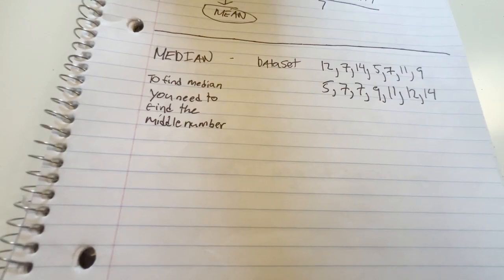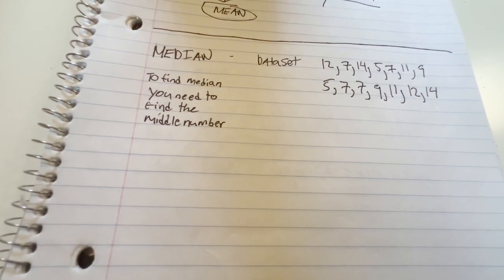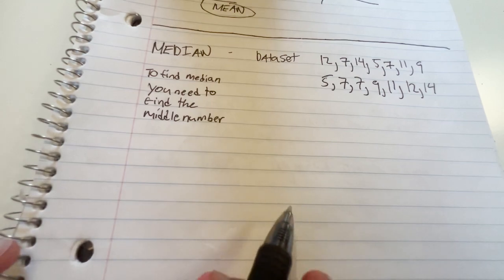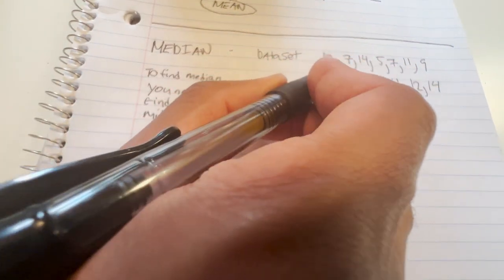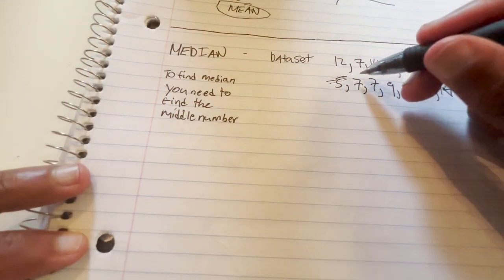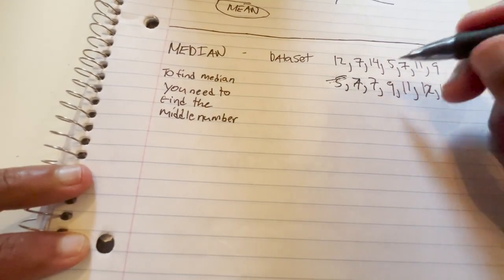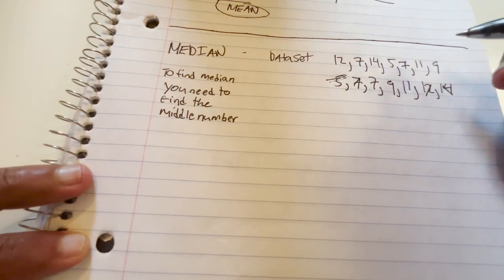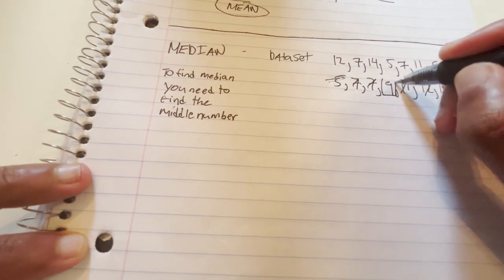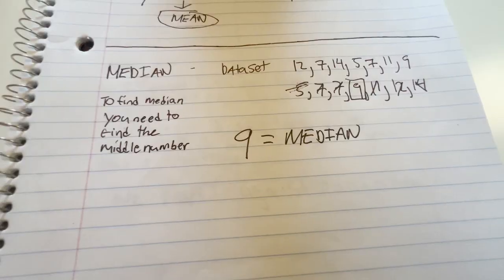When we're doing a problem to find the median, you want to find the middle number. So in this situation, all you have to do is eliminate the smallest number, the biggest number, second smallest number, second biggest number, and so on until you get to the middle number. So that leaves us with 9. And very simply, 9 is our median.